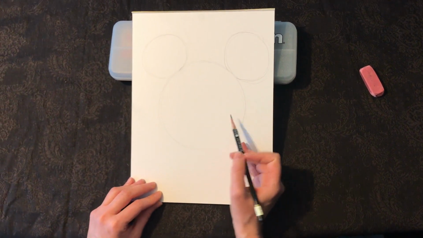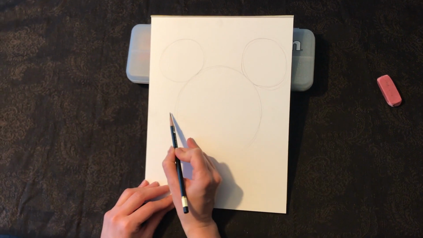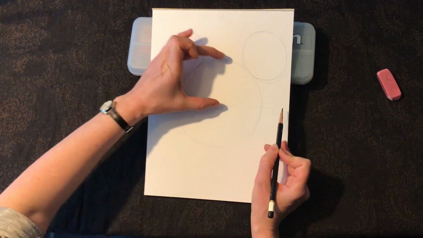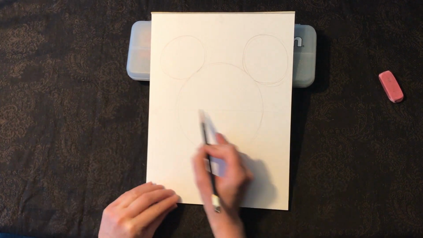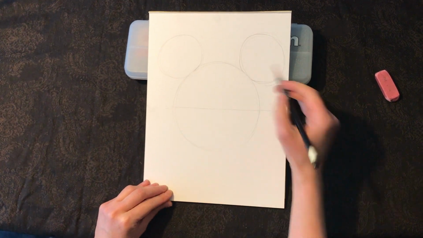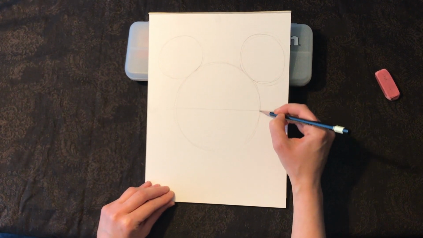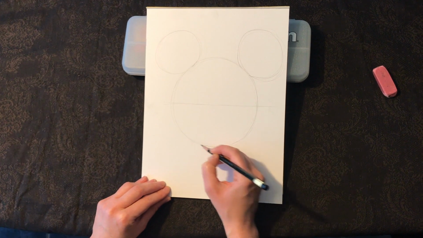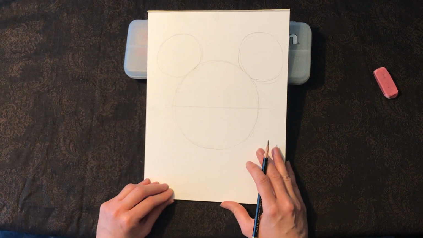Now, in the middle of the face, we draw a line. We're going to divide the face into two equal parts. Why are we doing this? The reason we're doing it is so I understand exactly where to place his eyes.